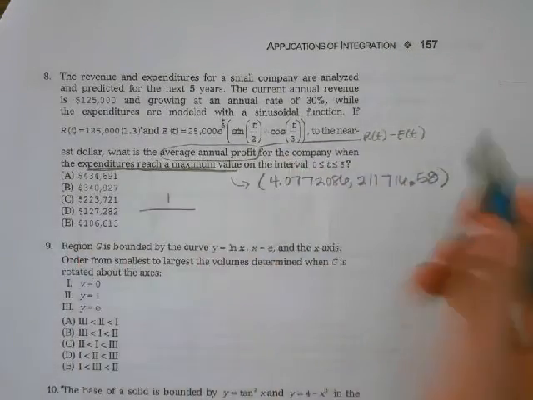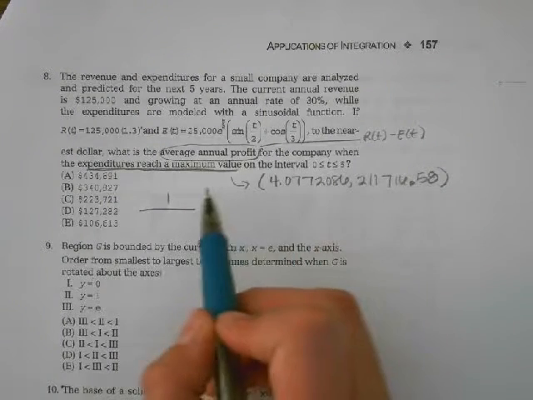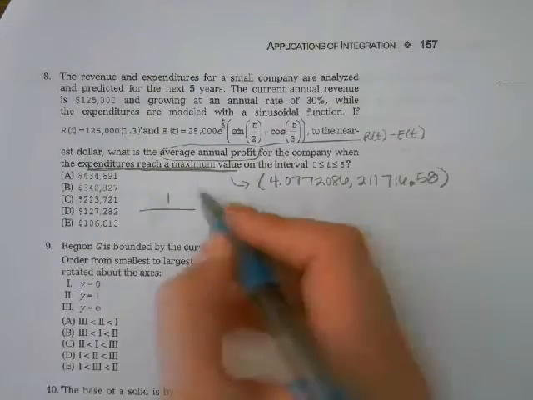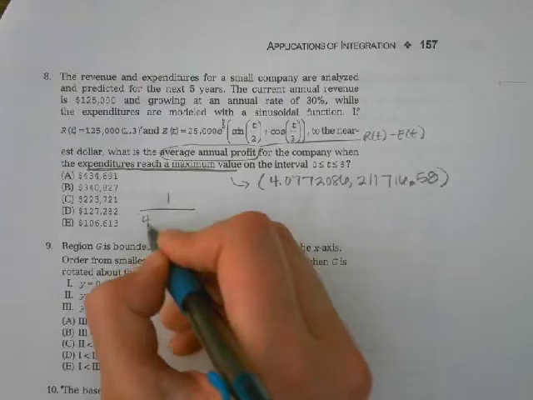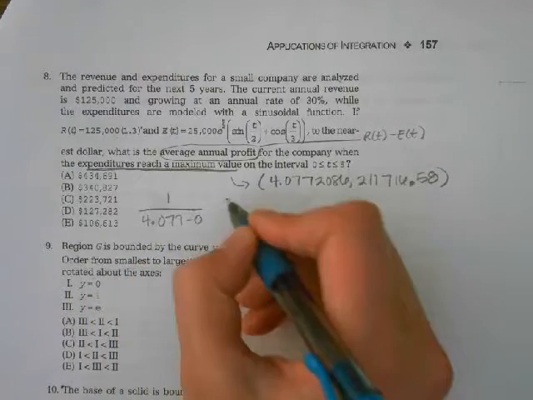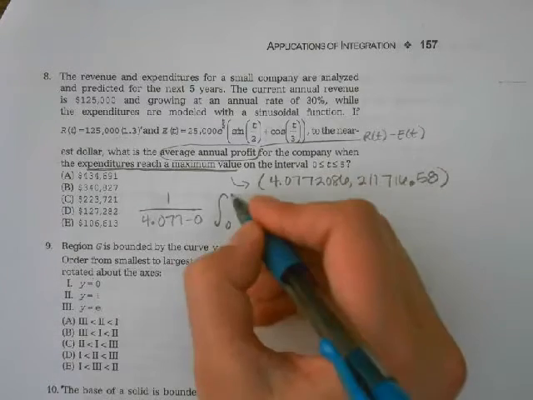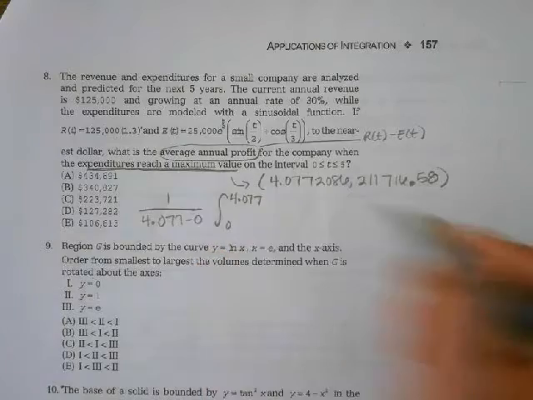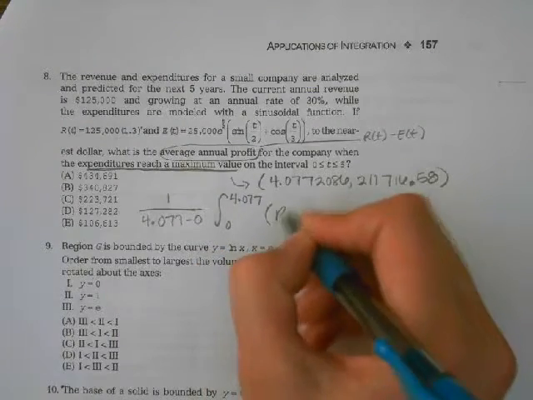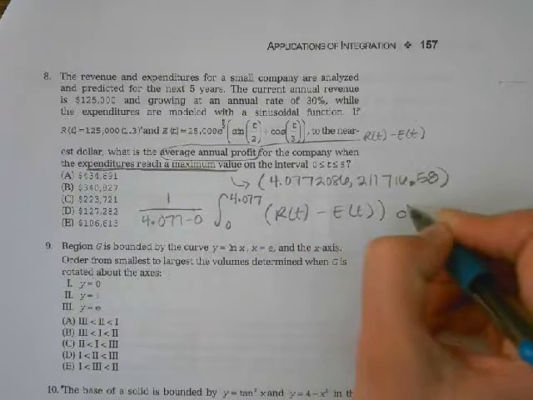that's 1 over, and the profit would be, what is the profit when you reach this? So from 0 to this time. So 4.077 minus 0. Now, of course, when I use this, I didn't want to use a rounded number right here at the beginning, and so I did type that decimal in every time. I just don't feel like writing it. All right, and then in here we have R of t minus E of t dt.